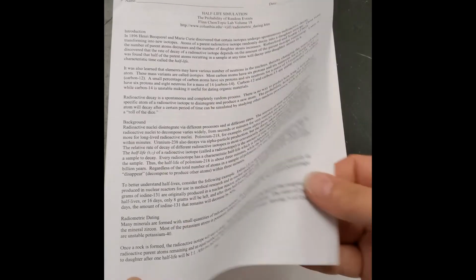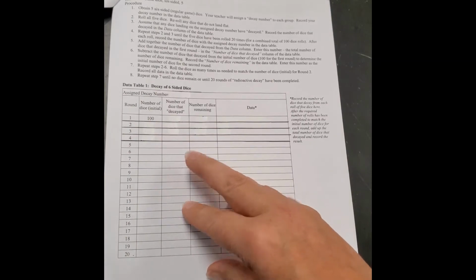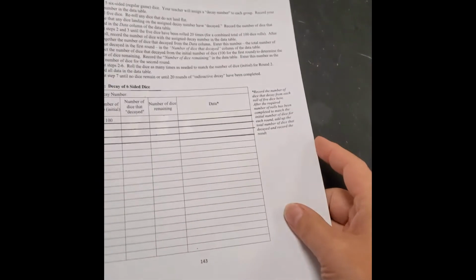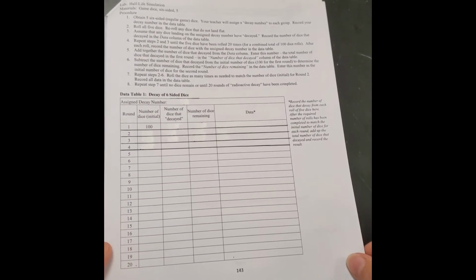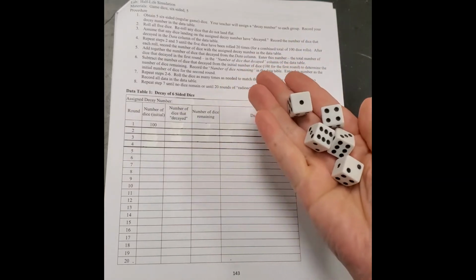Now it says pre-lab. You're not really doing it as a pre-lab. You are just going to be doing this as part of the lab, and then you're going to hand it in when the lab is due. It's really just a matter of looking at data and interpreting graphs. Now for the lab itself, and this is for all levels, we are going to be working with dice.